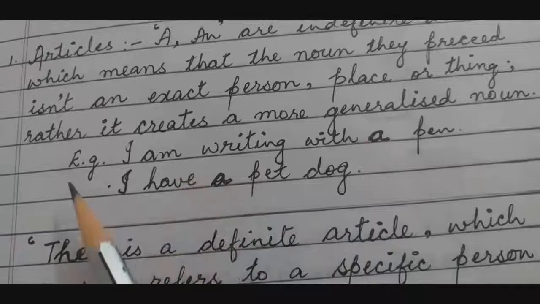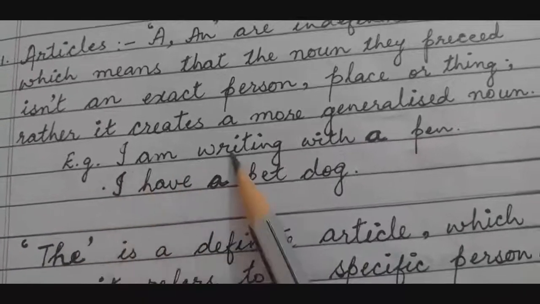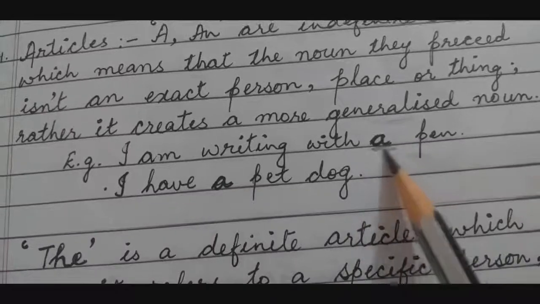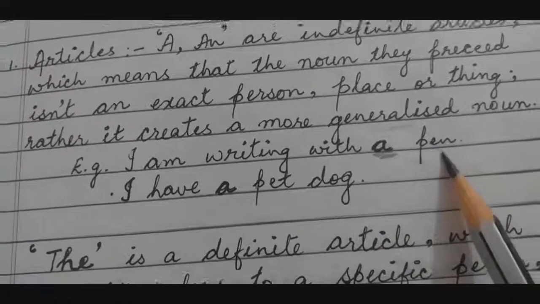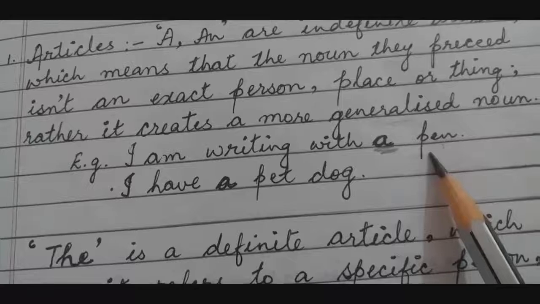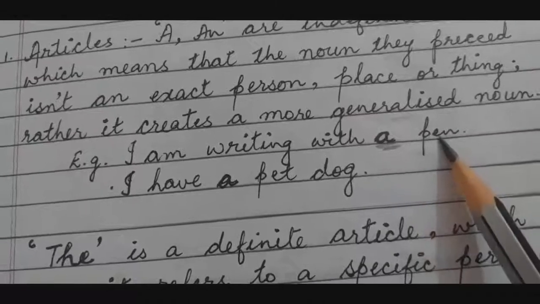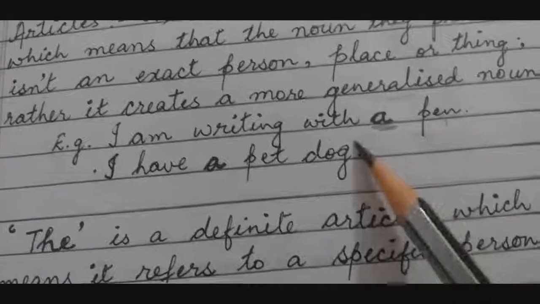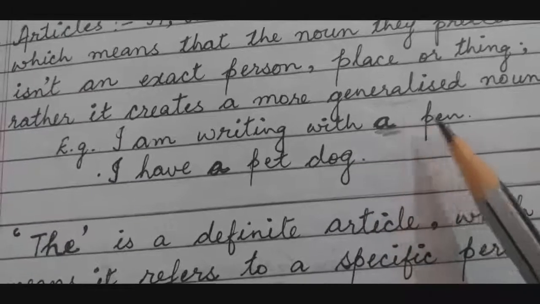Clear? Example: I am writing with a pen. A pen means any pen. Pen is a common thing, so here I have not taken any particular name. Suppose I say, I am writing with a Luxor pen.